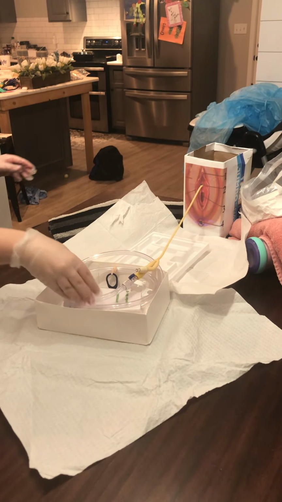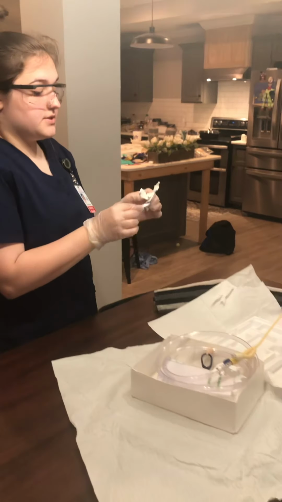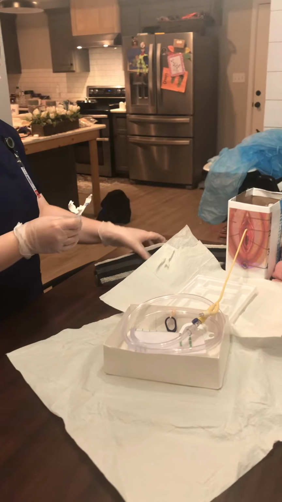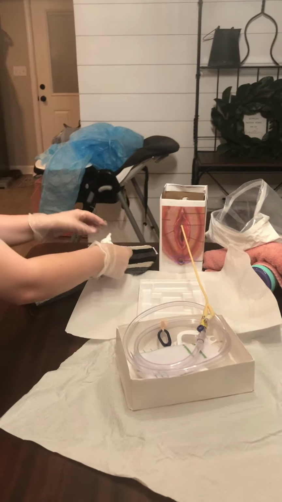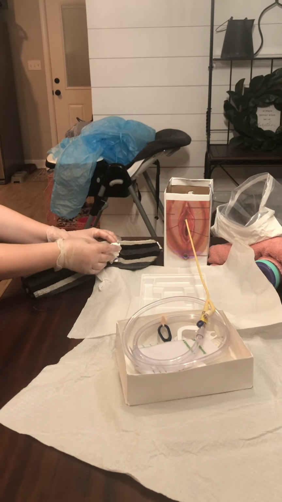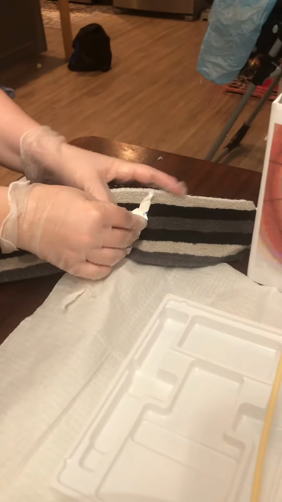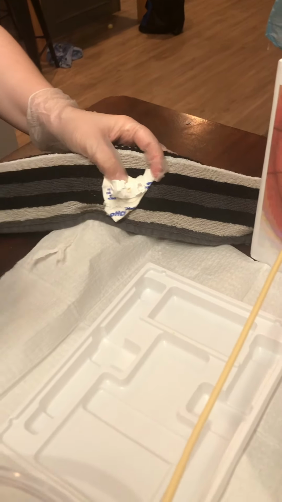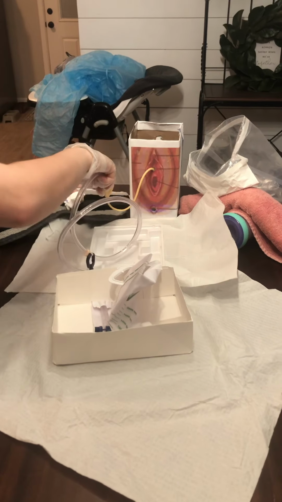So now I'm going to get my StatLock. My StatLock is very ripped because I was practicing earlier with it. But I would clean the thigh with an alcohol swab and then put it there. Then I'm going to show you how to open and close it. So just zoom in. There's closing it and then open. So I'm going to put my bifurcation in there.